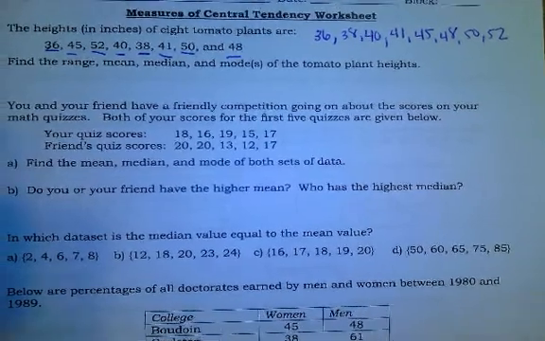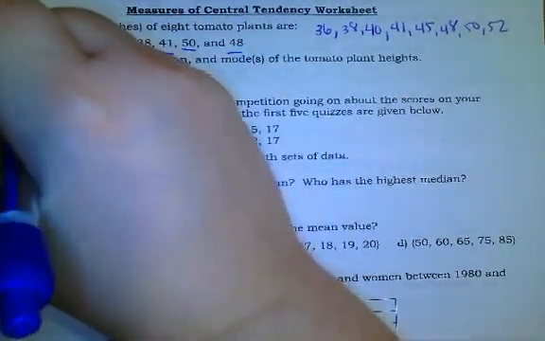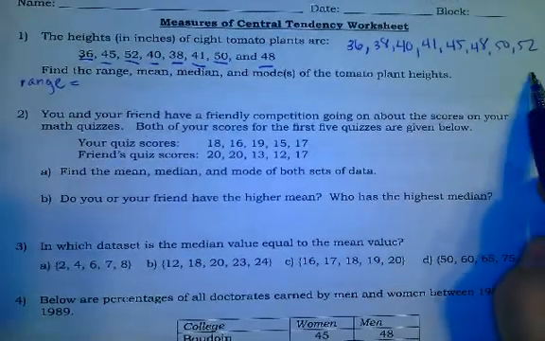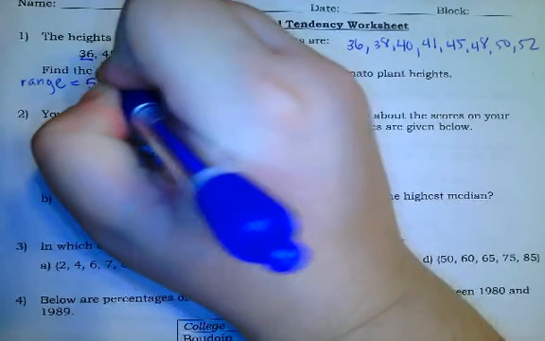First, we're going to find the range. And if you remember, the range is the highest number minus the lowest number. So in this case, it's going to be 52 minus 36.